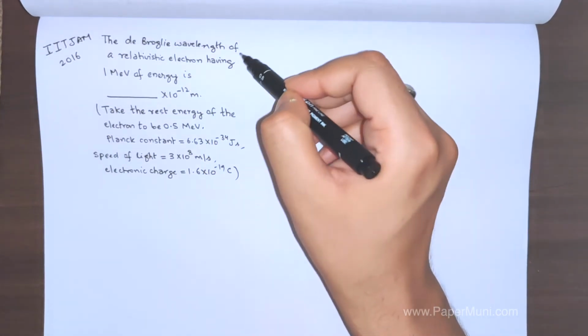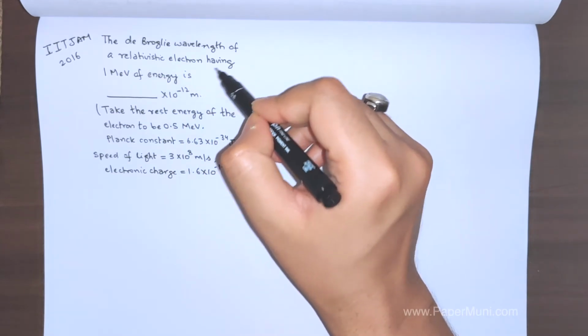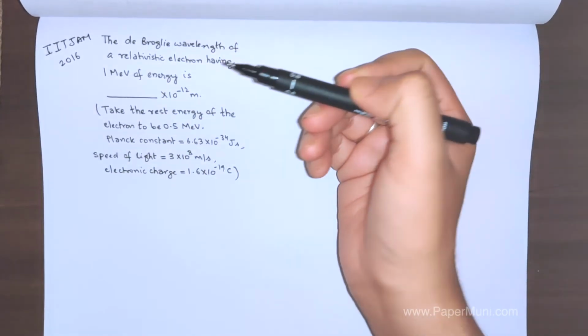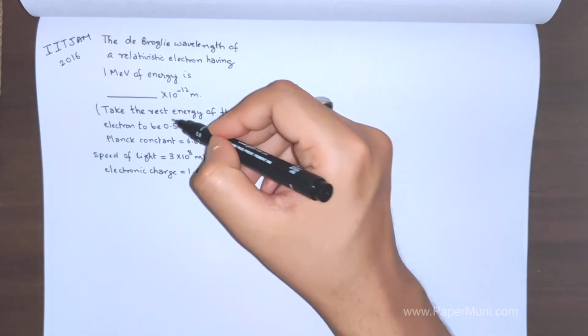The question says the de Broglie wavelength of the relativistic electron. It's already given to you, so you don't need to make a comparison. Although if you see the energy value here and this energy value, this is very good.